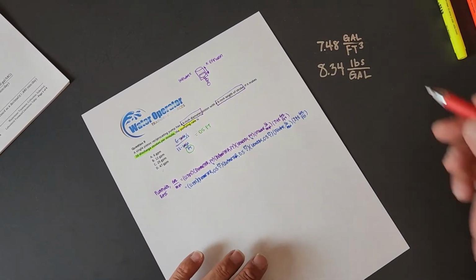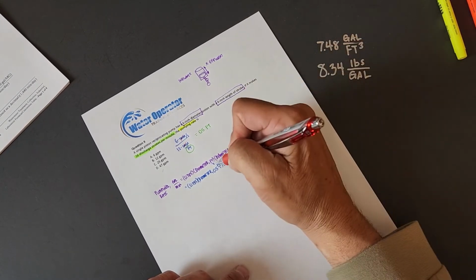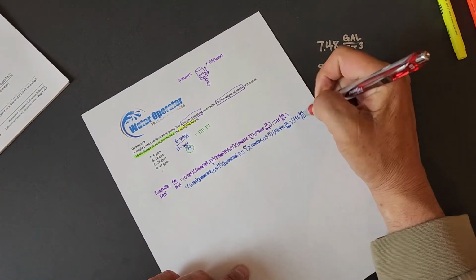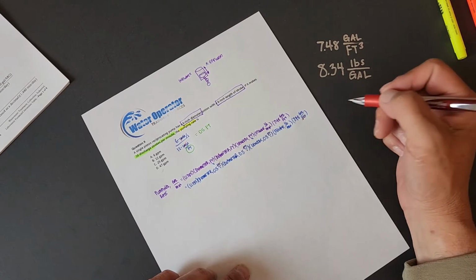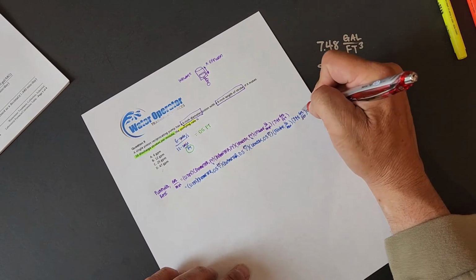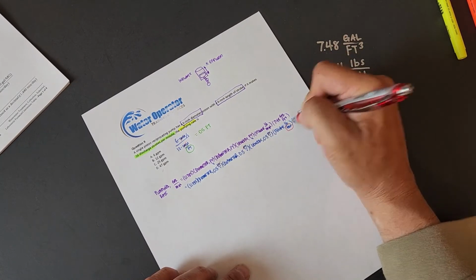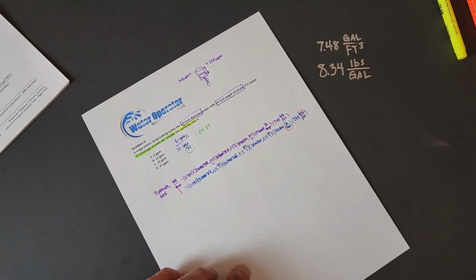Let's cross cancel. We have foot, foot, foot, cubic feet. We have gallons, we have minute, that's the unit of measure we're looking for.